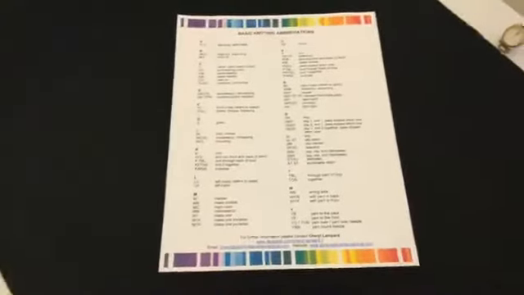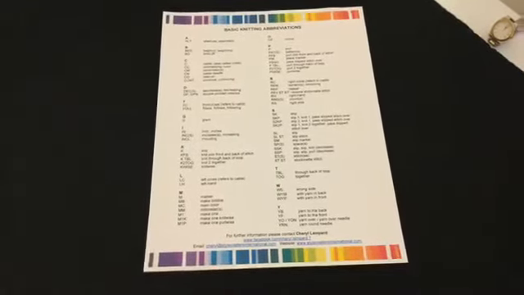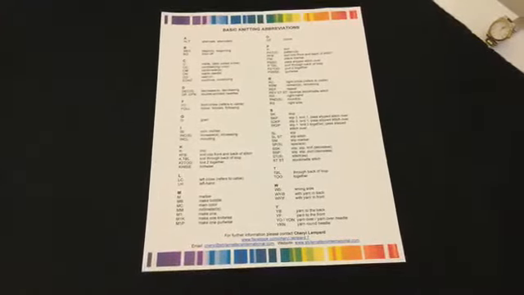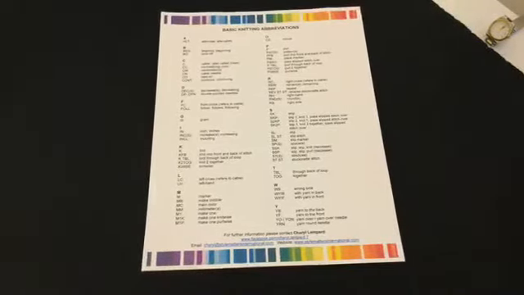But there are some very basic pattern abbreviations. And I've done this sheet for you of basic knitting abbreviations. It's not a definitive list by any means, and there are many more terms and abbreviations, but I wanted to give you a basic glossary.